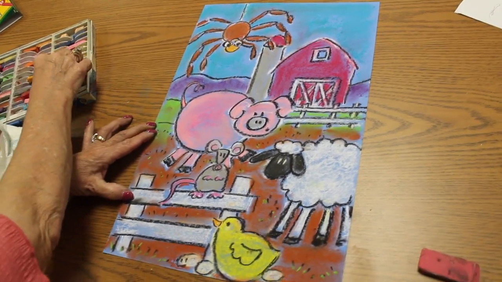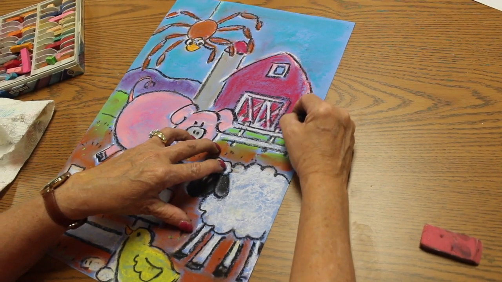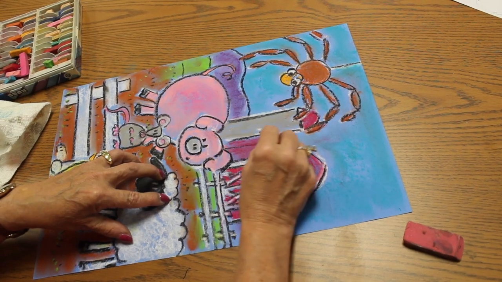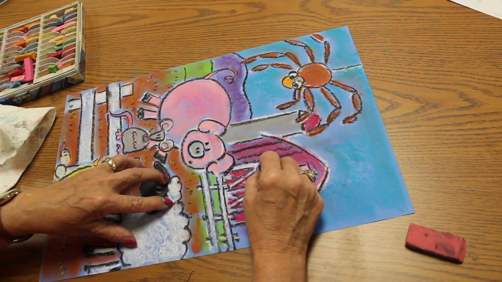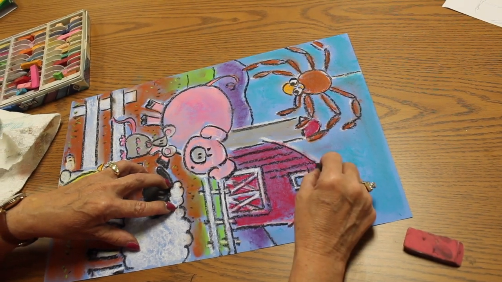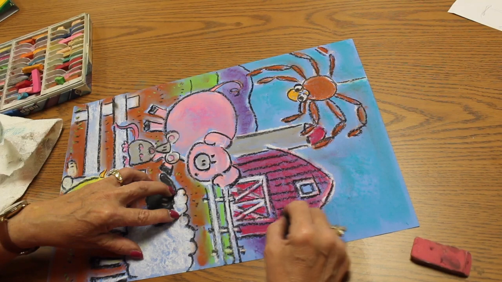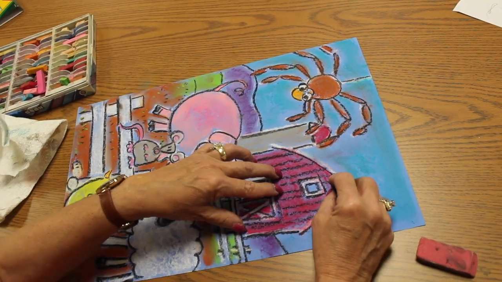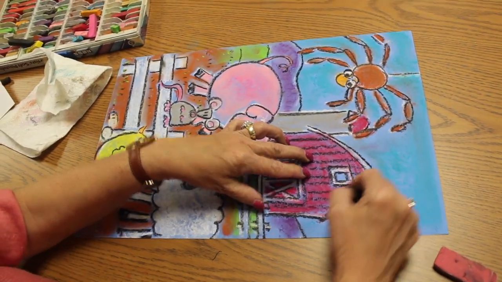And there's another thing we need to do. I think our barn has wood on the edge, so I'm going to turn this because it's easier for me. But I think we need to put wood pattern on our barn. And outline the edge of this roof one more time to finish that up.